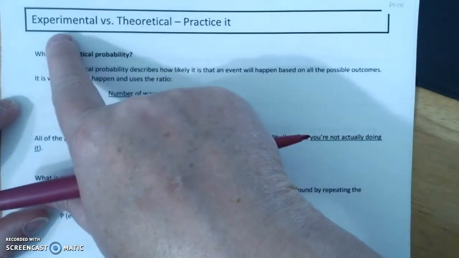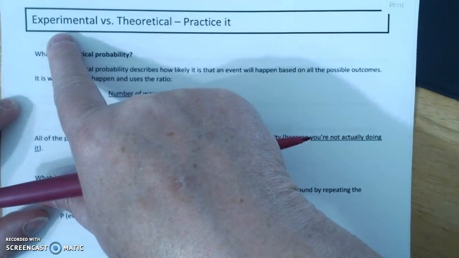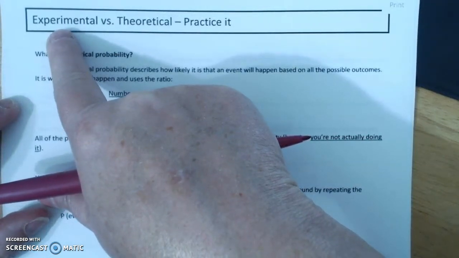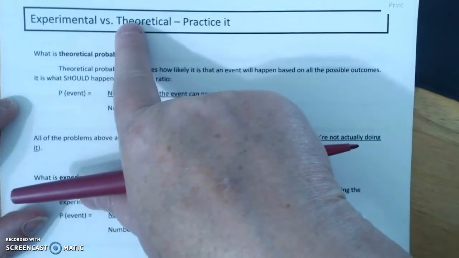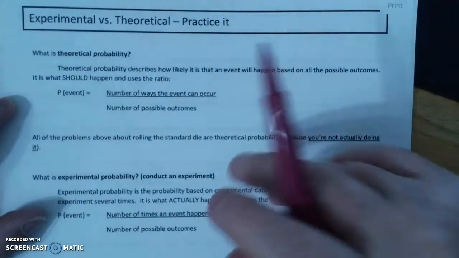Then what they do is they have somebody go into a lab and perform it 1,000 times. And usually the experimental probability is super close. It will never be exact.